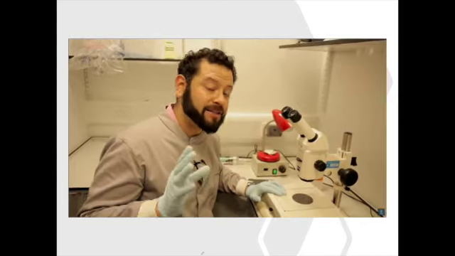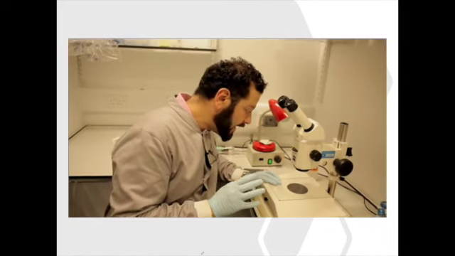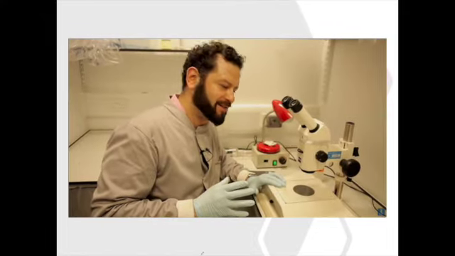Before we start, please note the size of the sandfly. It's tiny. It's about 2 millimeters long. Now imagine trying to perform surgery on an animal this size.